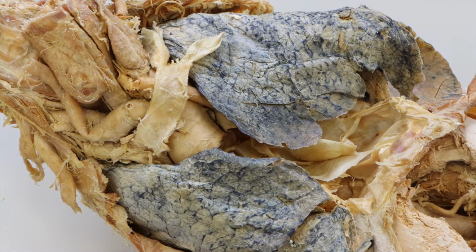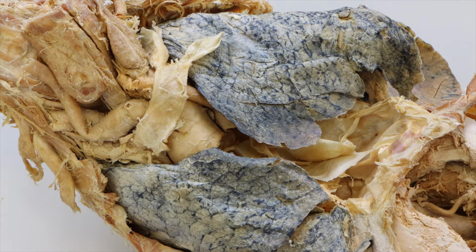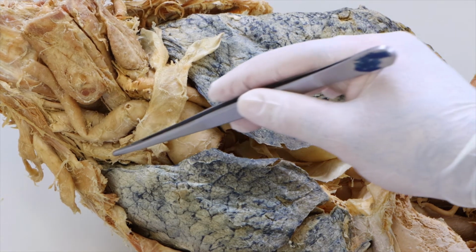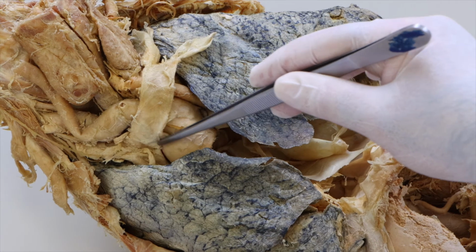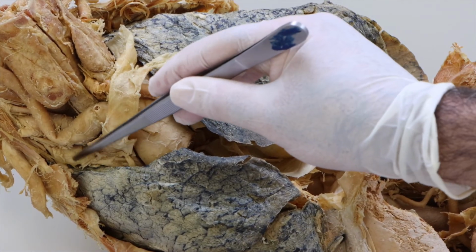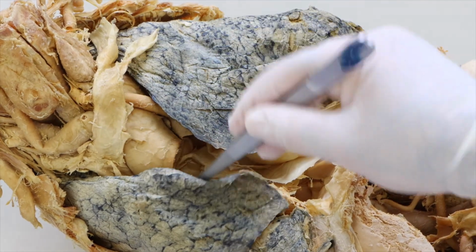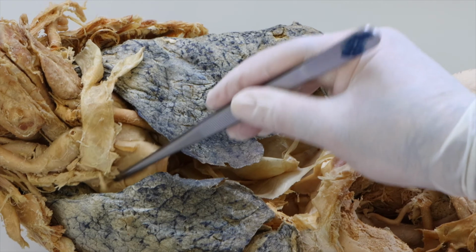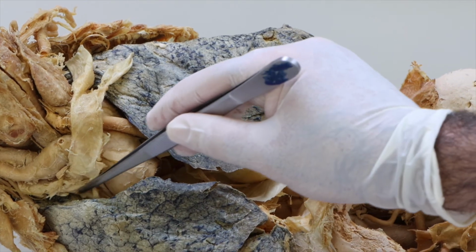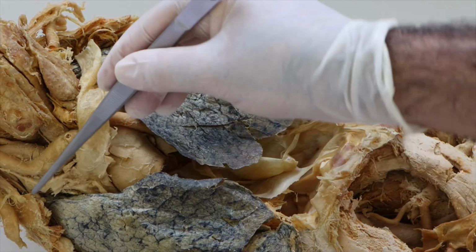It enters the superior mediastinum that we discussed, and then continues on the lateral surface of the brachiocephalic vein. Here is the left brachiocephalic vein, and here it forms the superior vena cava. So on the lateral surface of the superior vena cava, the phrenic nerve continues.